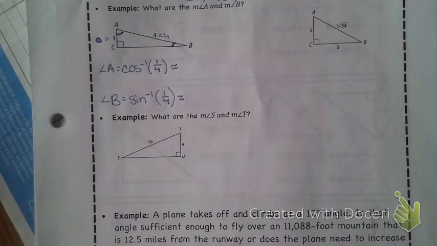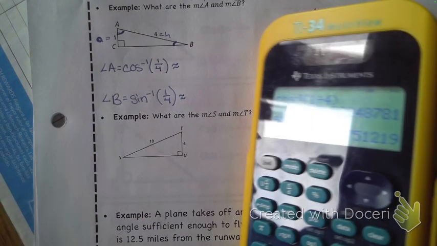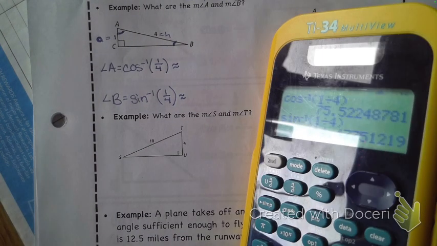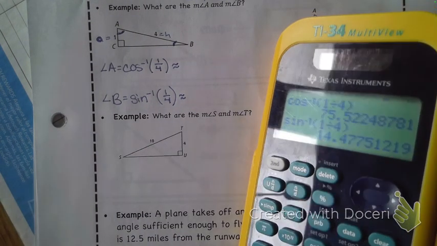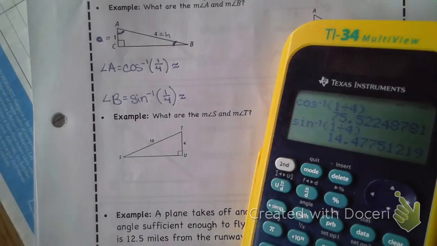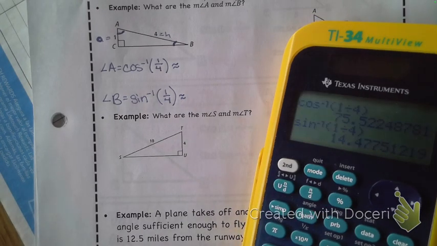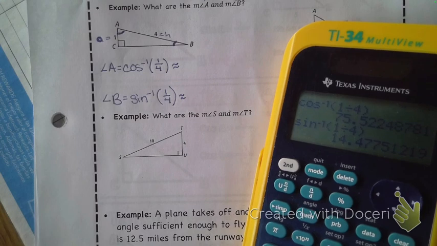Okay, so I'm doing it in my calculator real quick because I think I probably can do it faster than you, but maybe not. Okay, I got 75.5 and 14.5. Do those add up to 90? Yes. Well, they always add up to 90 if you did it right.